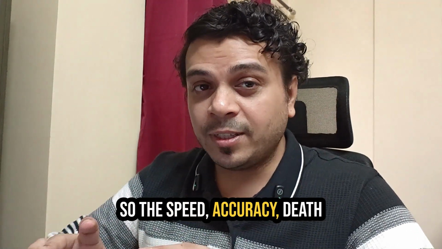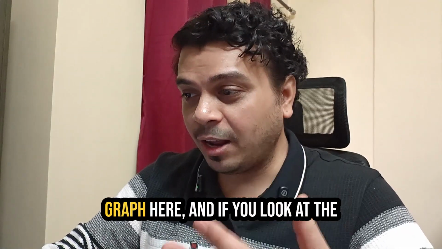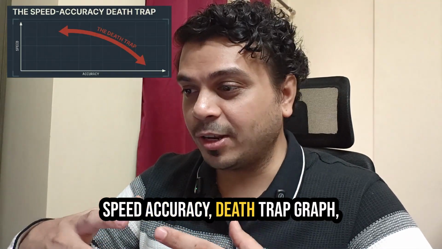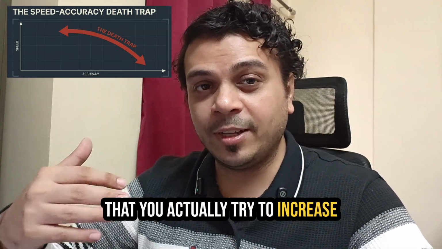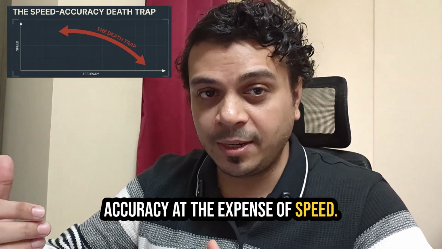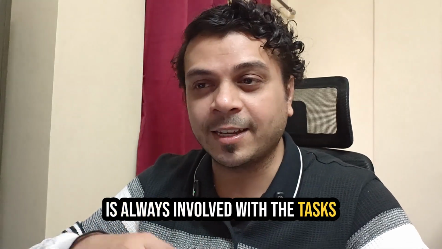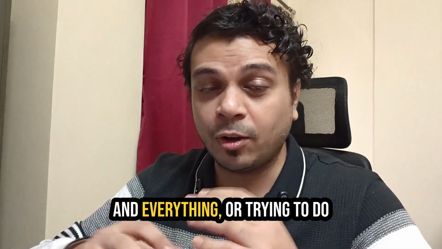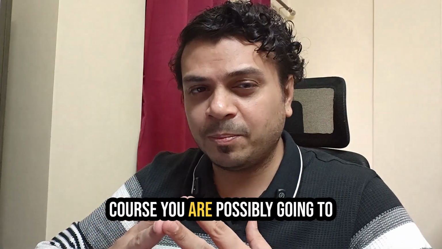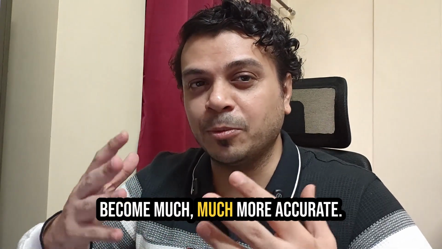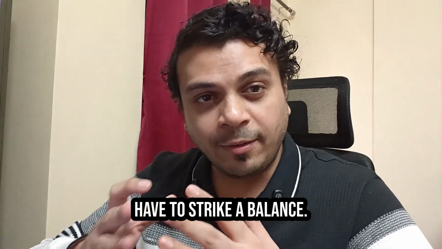So the speed accuracy death trap, and this is nicely given by a graph here. If you look at the speed accuracy death trap graph, you try to increase accuracy at the expense of speed, because if the human is always involved with the tasks and is trying to cross-check each and everything, or trying to do everything manually, then of course you are possibly going to become much more accurate, but you are going to do so at the expense of speed. So we'll have to strike a balance.